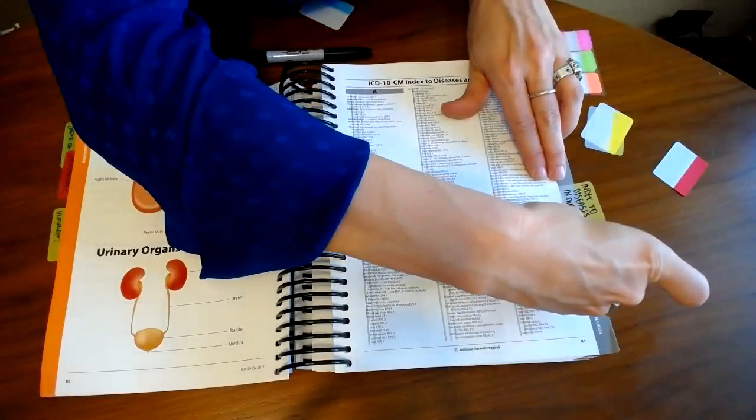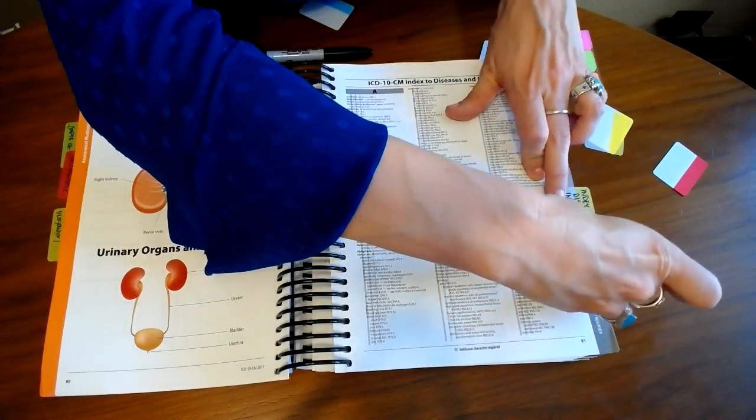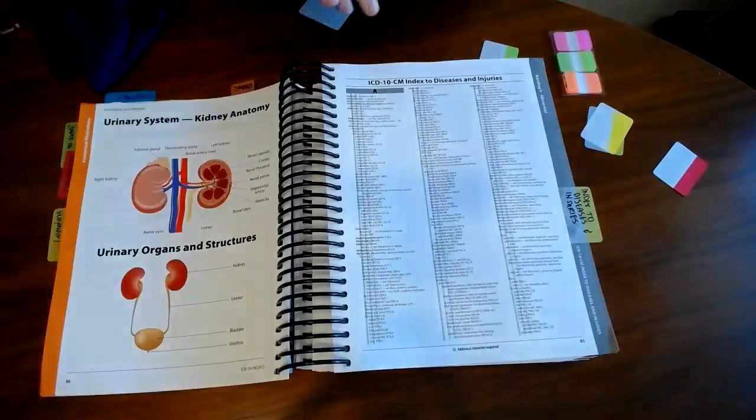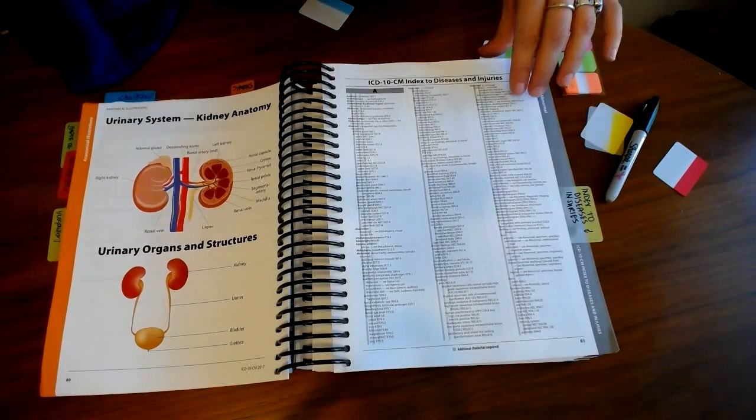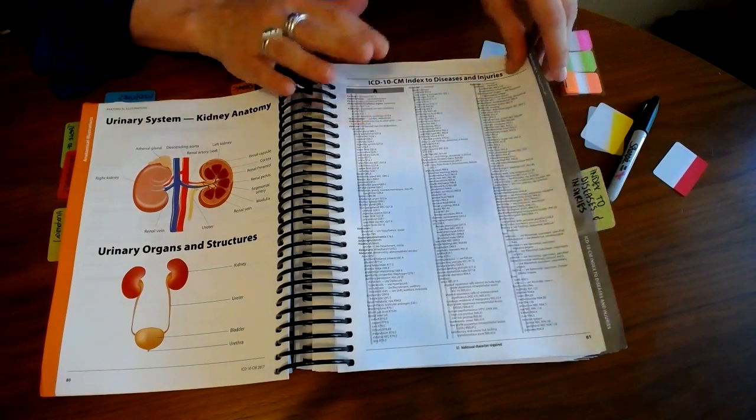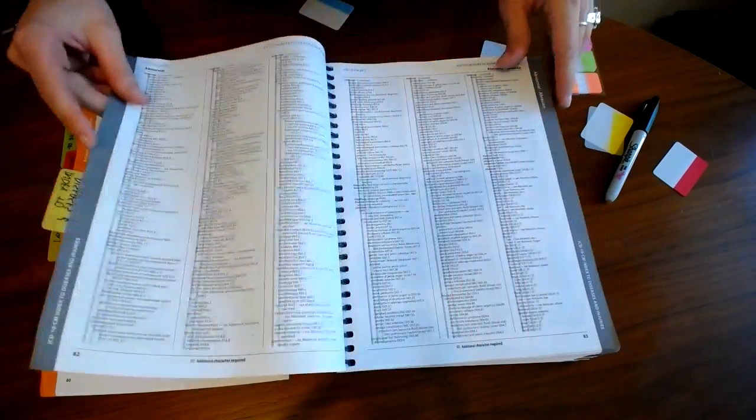Again, make sure that you're using plastic tabs because paper tabs are not allowed. You're allowed to write notes in your book, tab your book, and highlight your book, but you are not allowed to use paper tabs or to insert paper in your book.